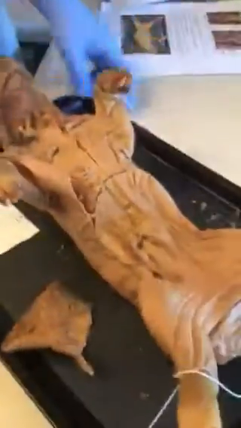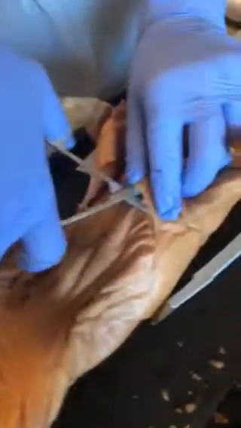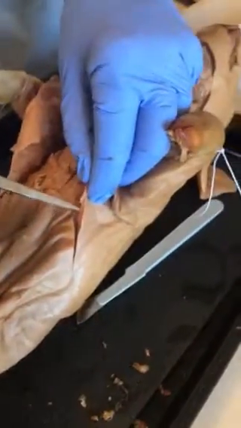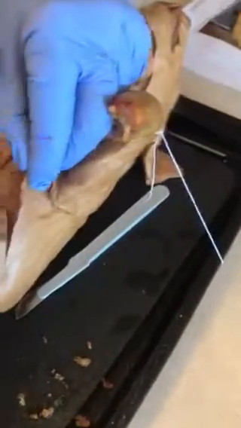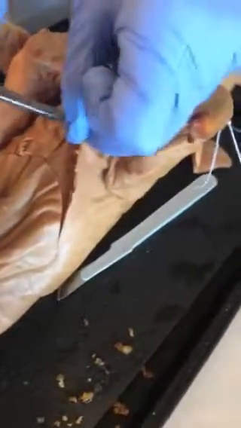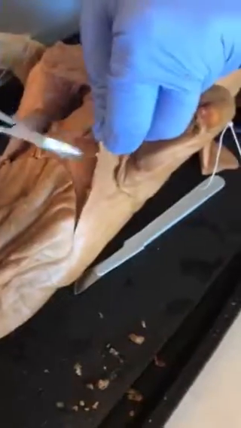Okay, now we gotta do this side. I'm gonna just turn him around. Since I'm right-handed, it seems a little bit easier this way. Separating the connective tissue on this side, as we did on the other side.